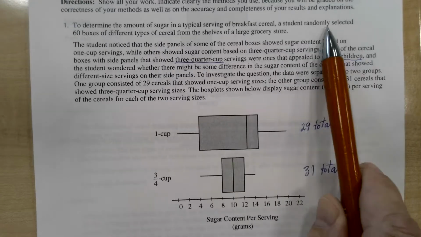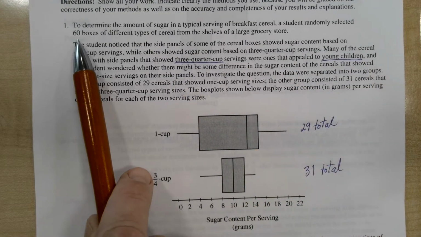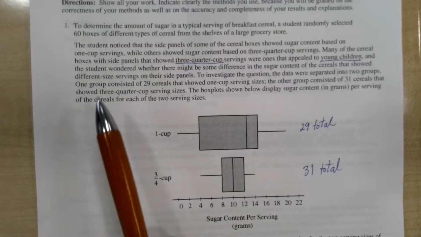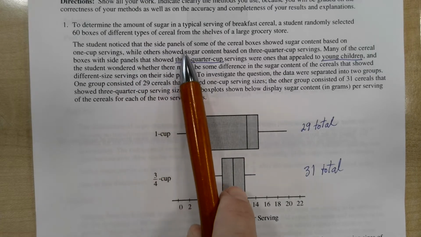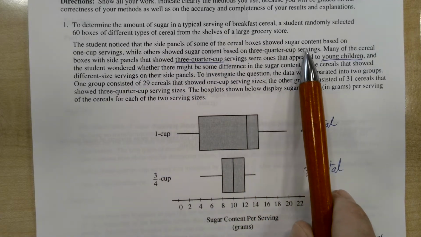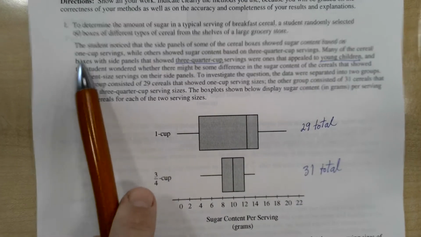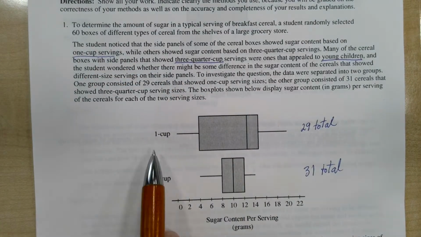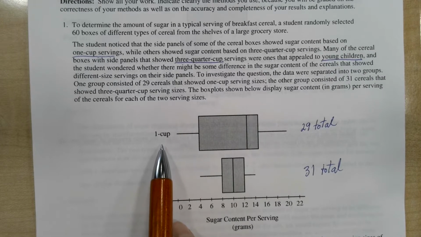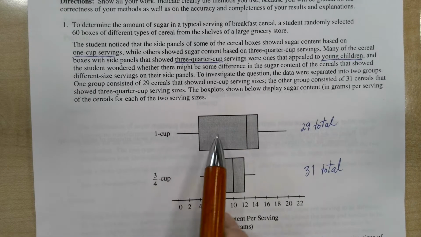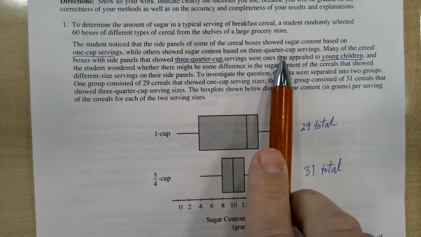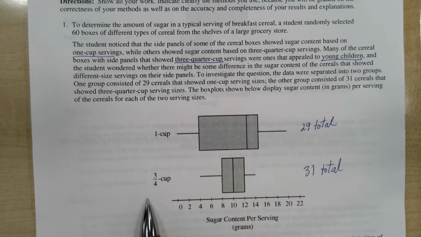So they do a random sample. They randomly select 60 boxes of different types of cereal, and then they break those up. A student noticed that the side panels of some of the cereal boxes showed sugar content based on a 1 cup serving, which you can see down here, they have separated those cereals by themselves. Others showed sugar content based on 3/4 cup servings. So they had the 3/4 cup servings separated out as well.